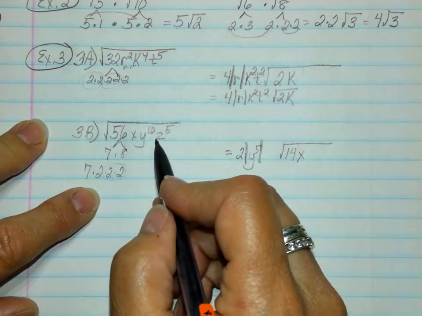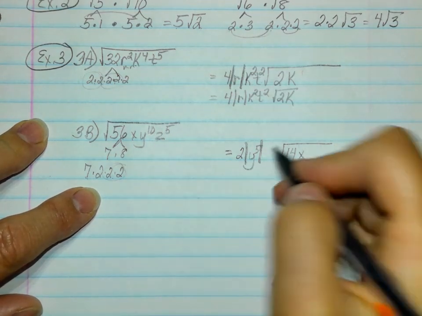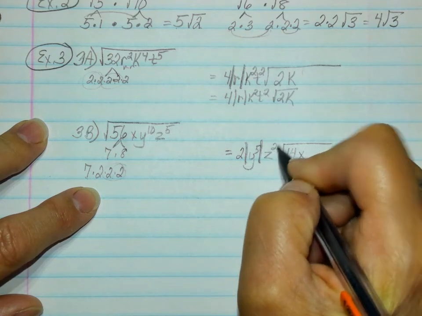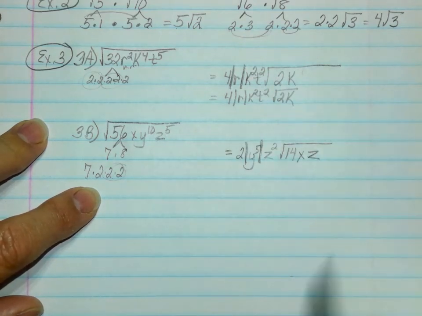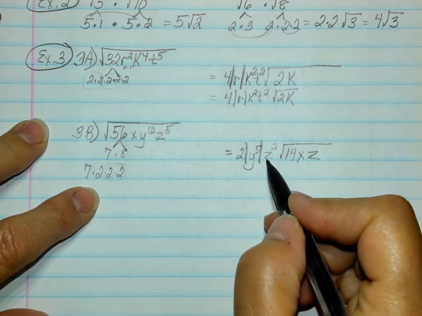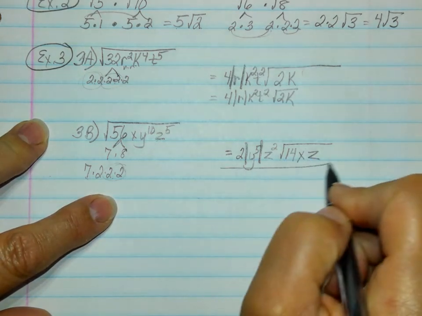And z to the 5th. Well, here again, how many pairs of z's can come out? 2, right? So that's z squared, and I have to leave a z inside. So it is 2 y to the 5th absolute value, z squared, radical 14 x y.